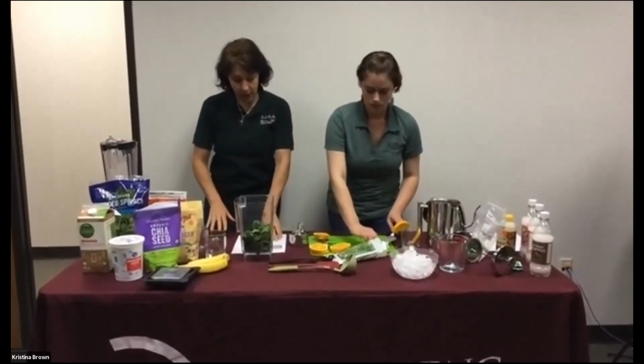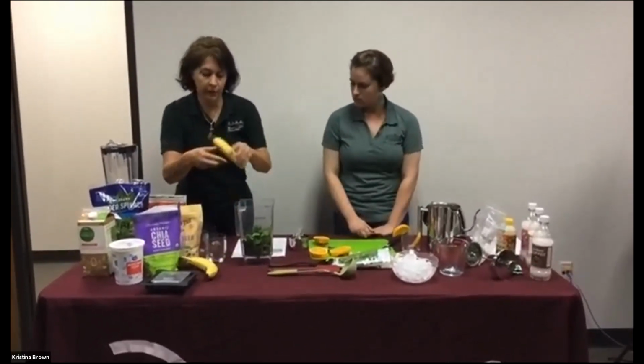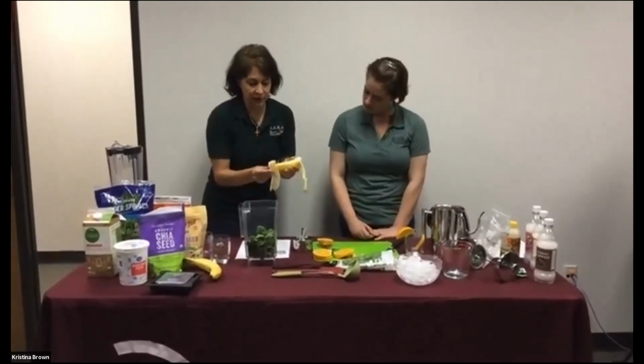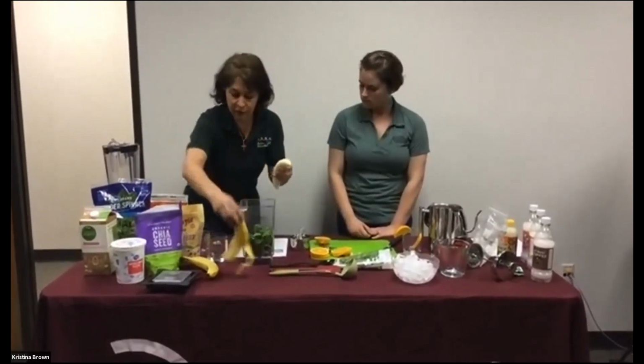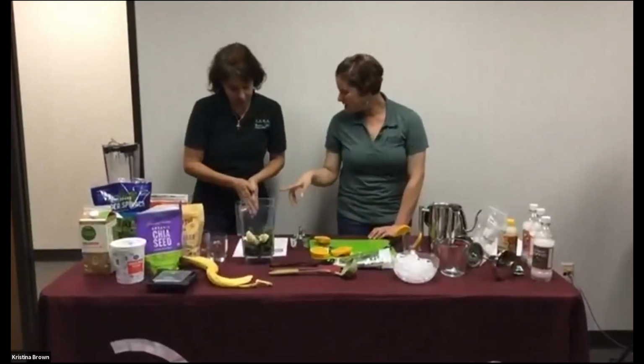We're going to add a banana, just a medium banana. They come in all different sizes. So we're just gonna throw this in. You don't really have to cut it up or anything. It's gonna get blended. So we'll just do that.